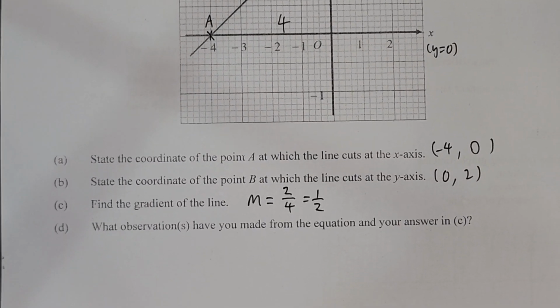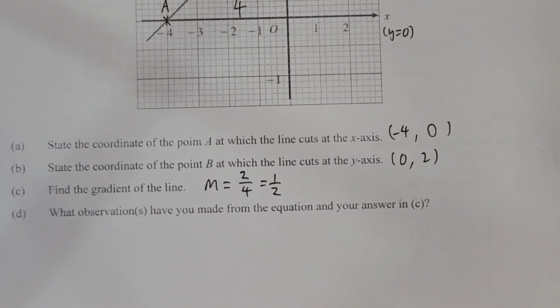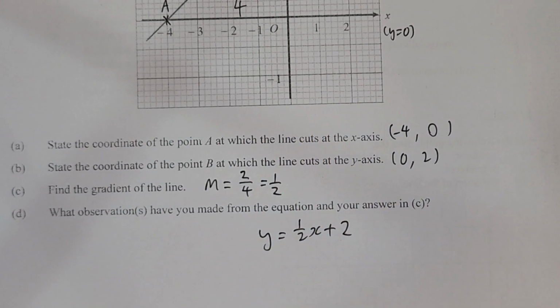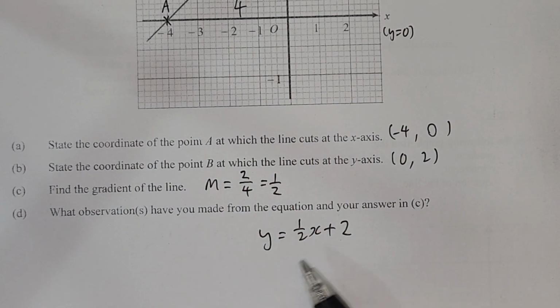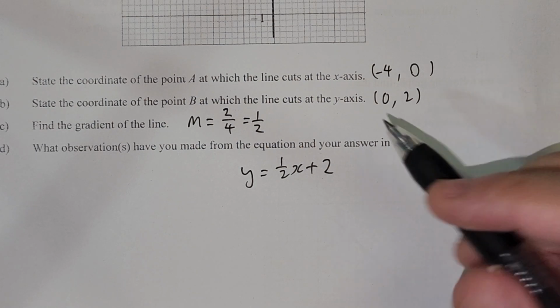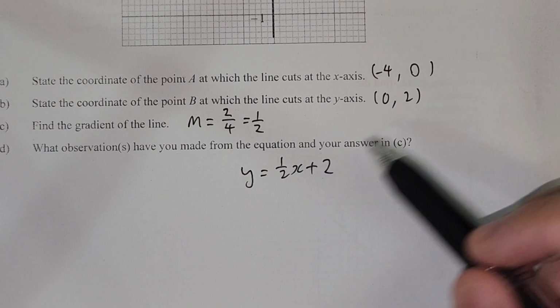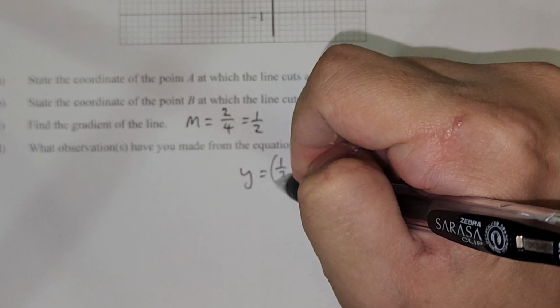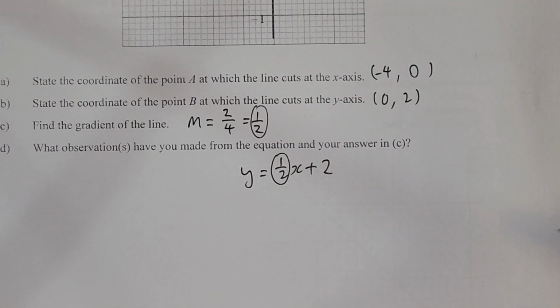Now, what observation do we make? My equation of the line, this is actually the main part of this lesson. My gradient of the line is this. My equation of the line is this. If you see, there's some similarity. What is the similarity? You can pause the video here to make a guess. The similarity is, if you look, my gradient is half. Do you see the half in the equation of the line? There's a half here. They are the same.